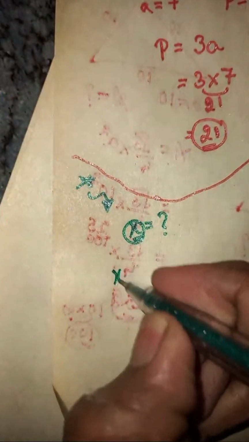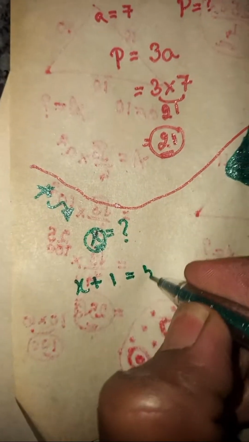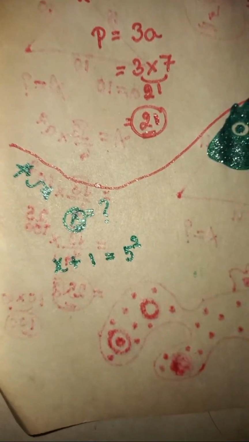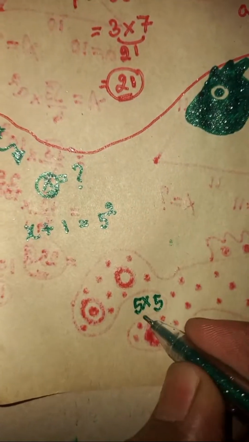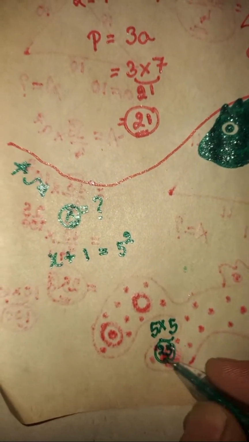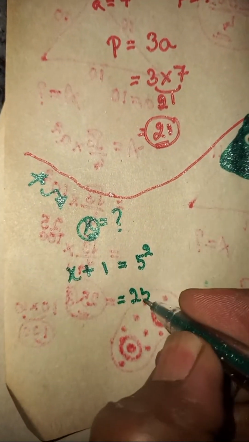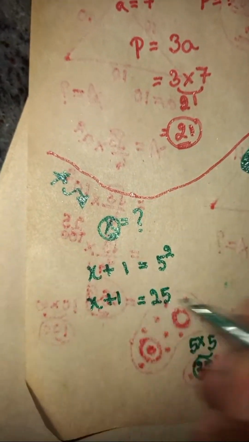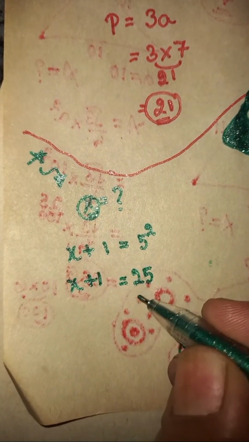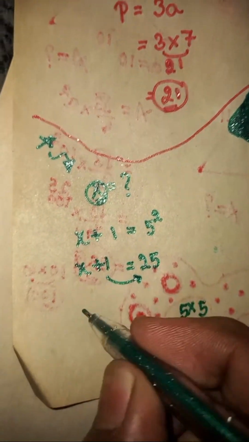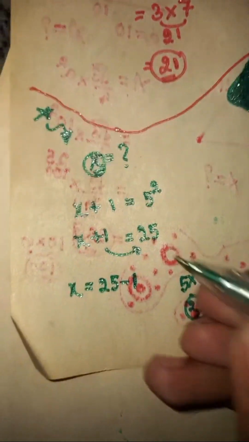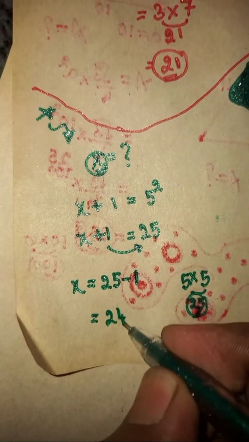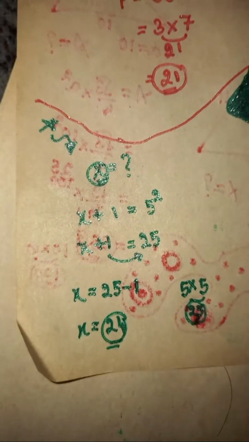of x. Let's start by doing this. That is x plus 1 equal to 5 square. Now write the 5 square. You can write it as 5 times of 5. 5 times of 5 is 25. So this is going to become 25, that is x plus 1. And this plus 1, move this side, it's going to become minus 1. So x equal to 25 minus 1, this is 24. So the value of x is 24.